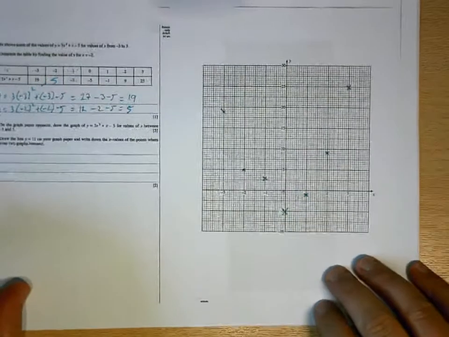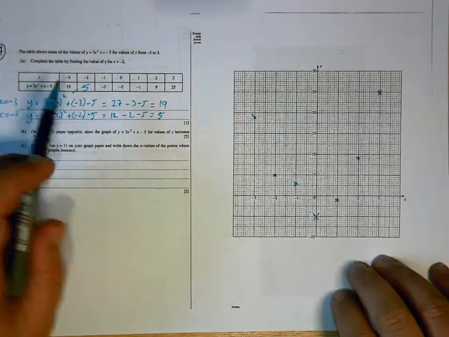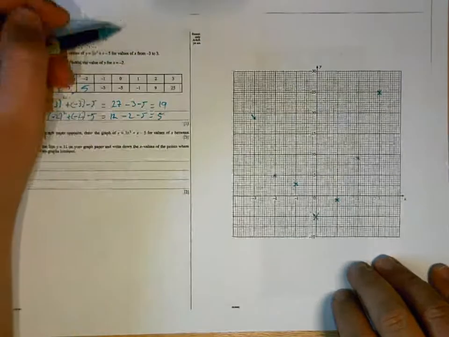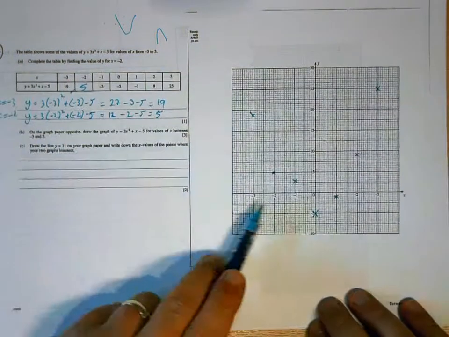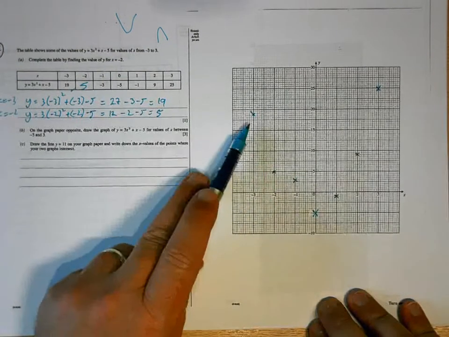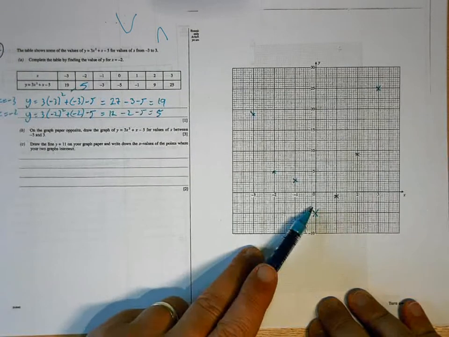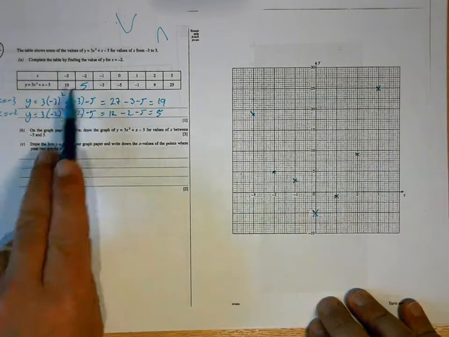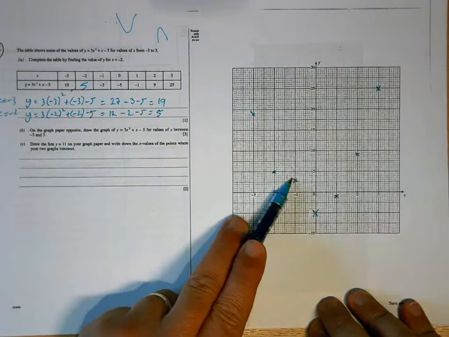here. If you remember that this is an x squared, so I'm looking for that sort of graph or that sort of graph. That point there is wrong, because otherwise I'm not going to have my smooth curve. So what have I done wrong? Let's have a look. Minus 1 is negative 3. I've plotted it as positive. Okay, so that there is wrong.